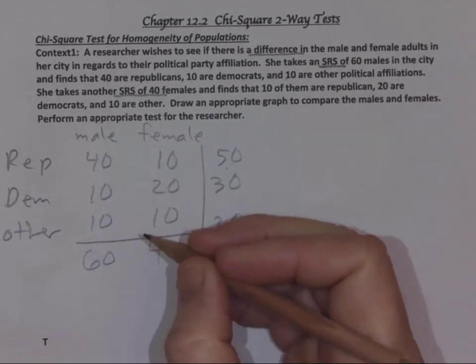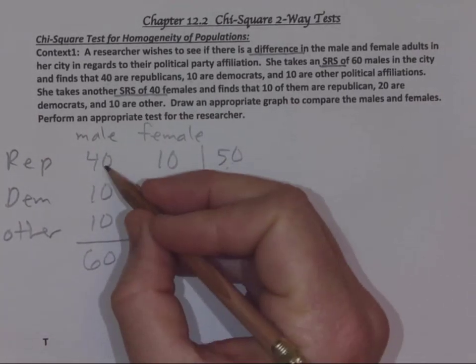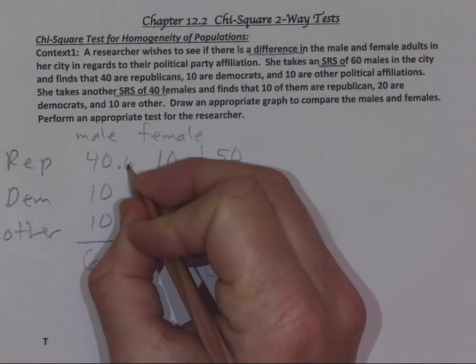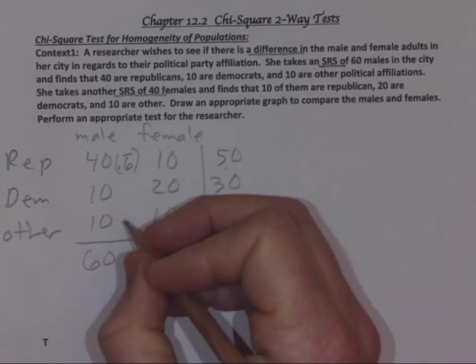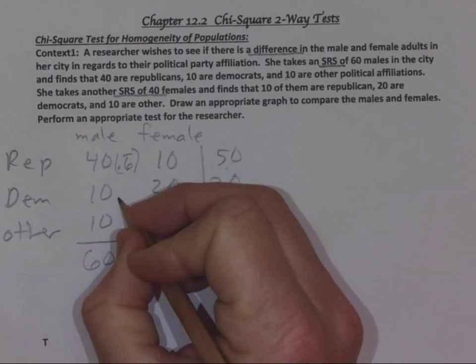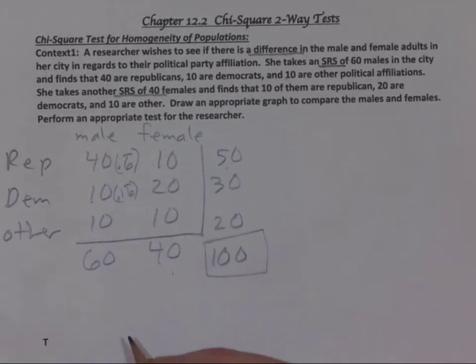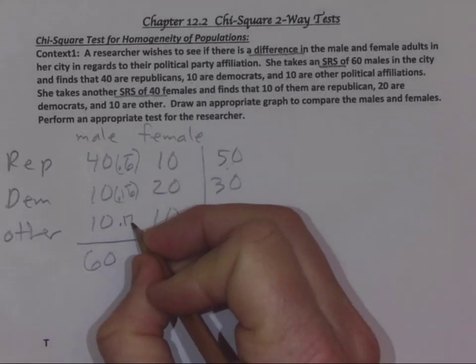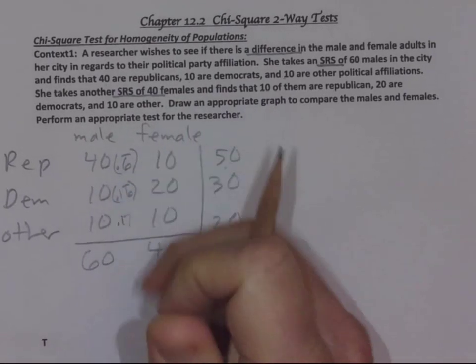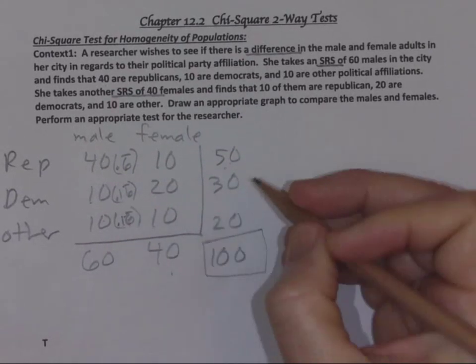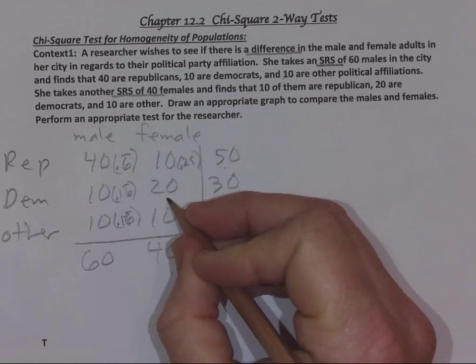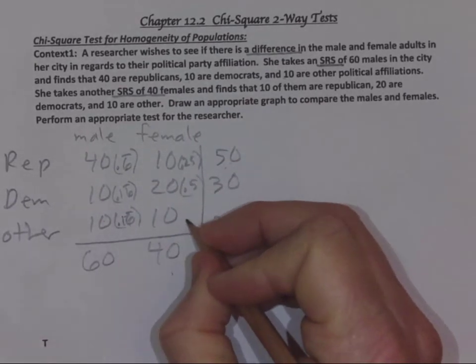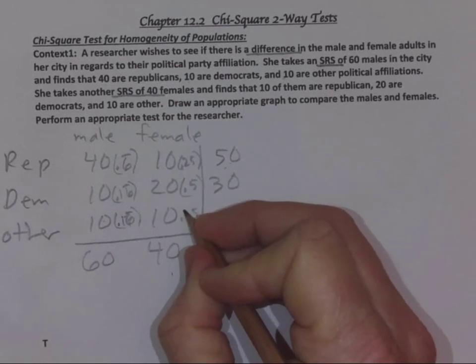So I'll divide them by column, and so I'll say for the males, 40 divided by 60, that's 0.6 repeating. So that would be 2/3 of the males are Republican, and then 10 divided by 60, so that's 0.16 repeating. So roughly about 17% of the males are Democrats, and then the same thing with the other, 10 divided by 60, 0.16 repeating. Okay, and then for the females, 10 divided by 40, so that would be 0.25 are Republican, and then 20 divided by 40 is 0.5, and then 10 divided by 40 is 0.25, so 25% of the females are other.